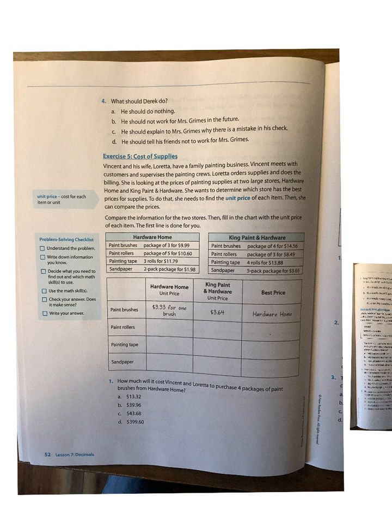A unit price means how much is it for one? Because like down here, at Hardware Home, paintbrushes are 3 for $9.99. Well, she needs to find the unit price because, see, these are 3 for $9.99. These are 4 for $14.56. So which one is the better deal? Kind of hard to tell unless you find out how much each paintbrush is, and then you can figure that out. So 3 for $9.99.